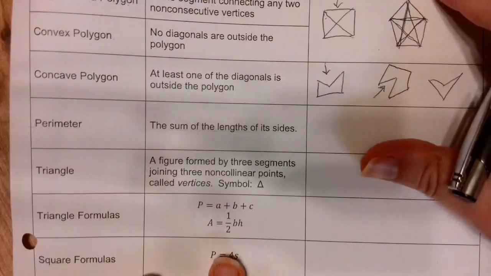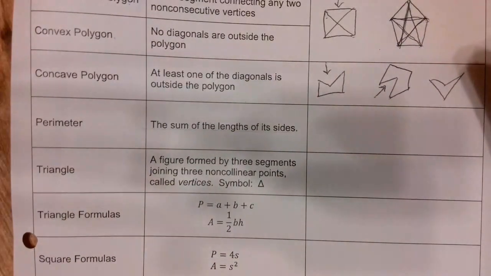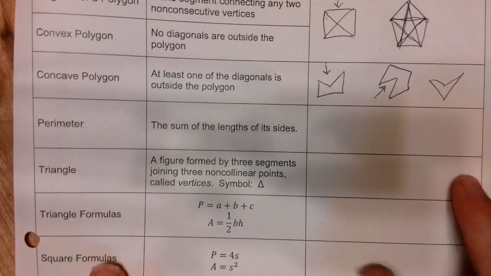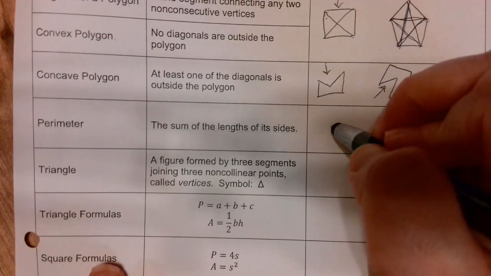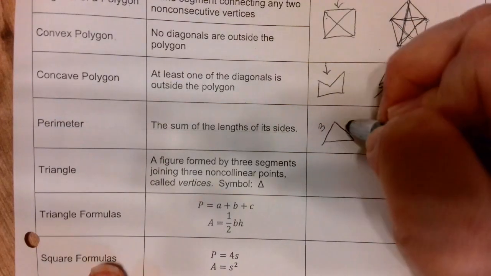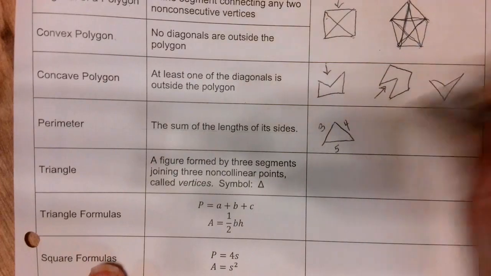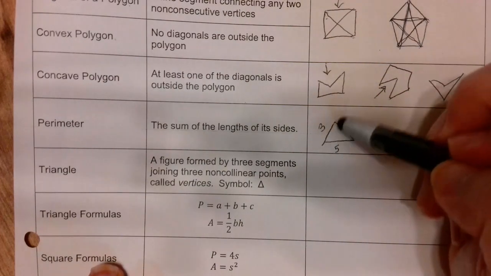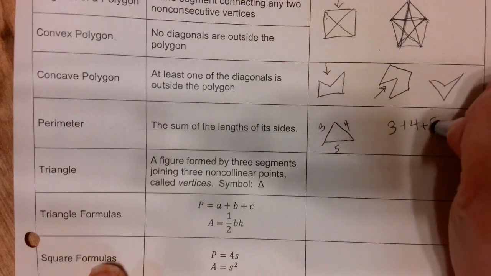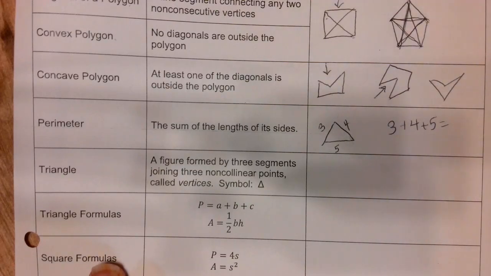Perimeter. These next couple of formulas are ones that you've probably learned before, maybe in middle school math somewhere. Perimeter is the sum of the outside numbers. So if you have, let's say, a triangle, and this was a 3, this was a 4, and this was a 5, the perimeter is the sum of the outside. 3 plus 4 plus 5, 12.